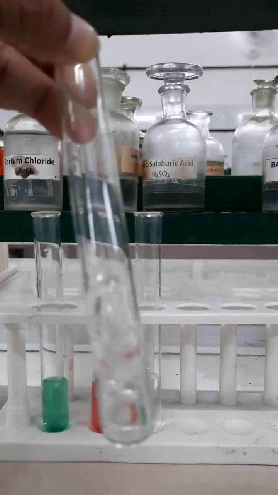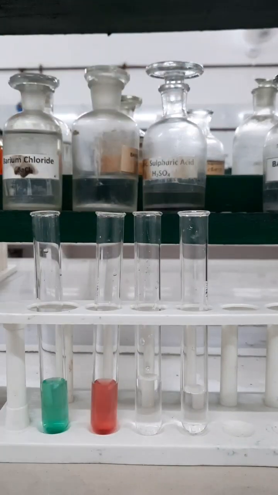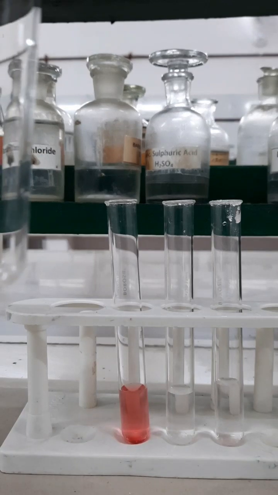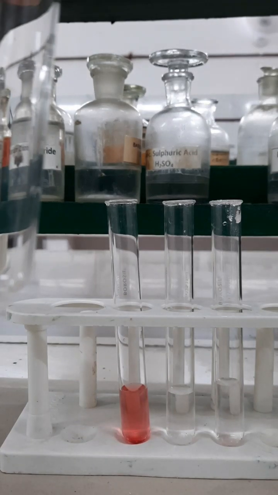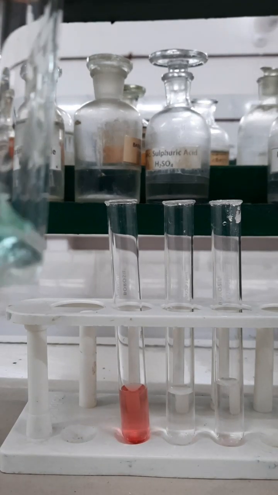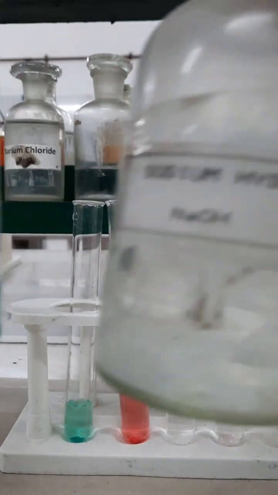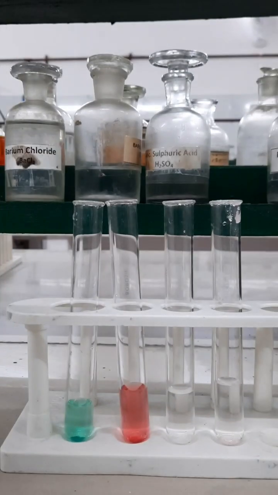Now let us perform the sodium hydroxide test in the respective salt solutions. First of all, I am taking approximately 1 ml of nickel sulfate solution and I am adding sodium hydroxide solution into it.